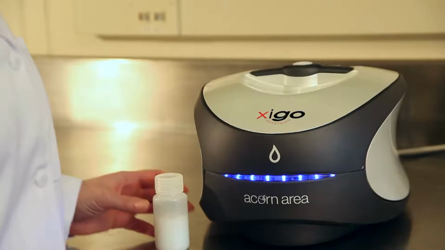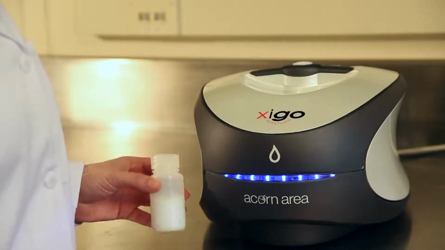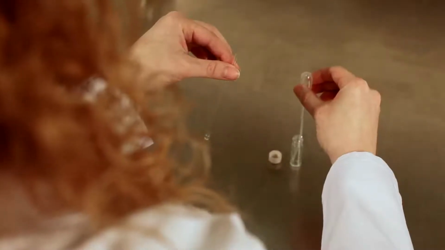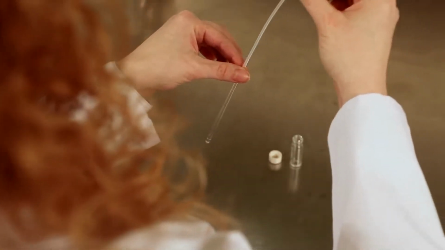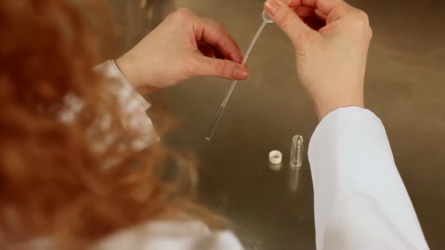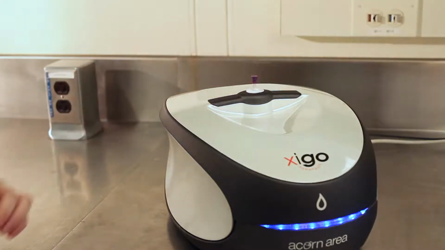I'll be using a 30 weight% suspension of silica nanoparticles. But before we make a measurement of that sample, we need to find the resonant frequency, which will take about 2 minutes. To do this, we use a verification standard that is provided with the Acorn area. To make a measurement, simply fill the NMR tube with the standard and then insert it into the instrument, making sure it reaches the bottom.